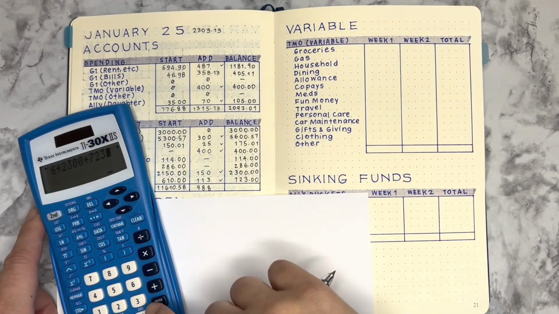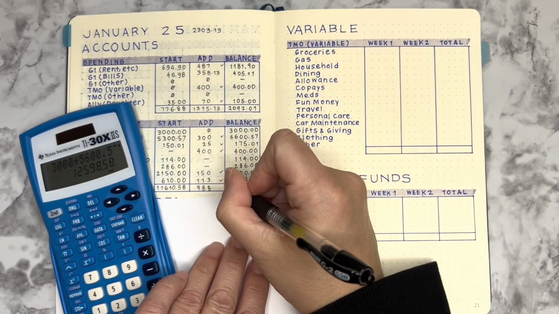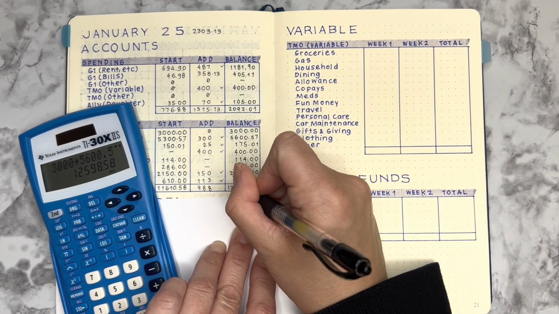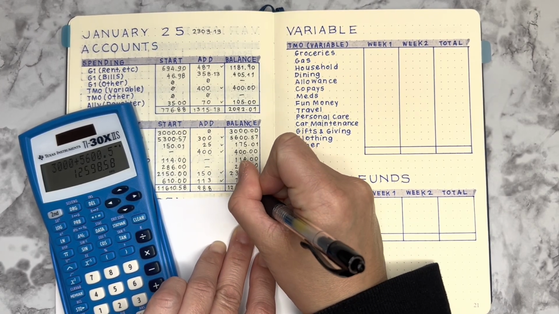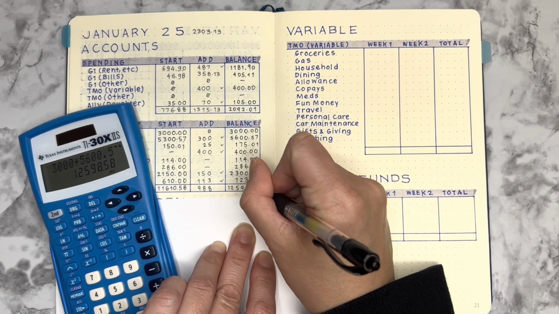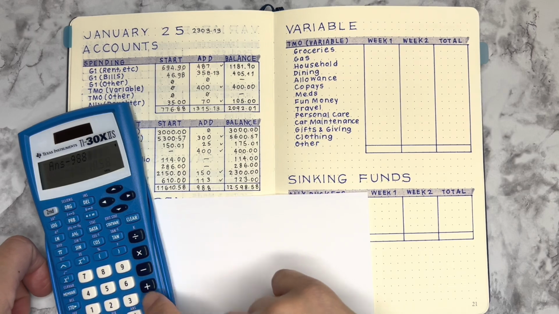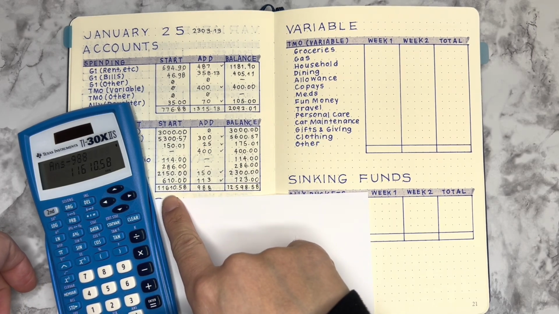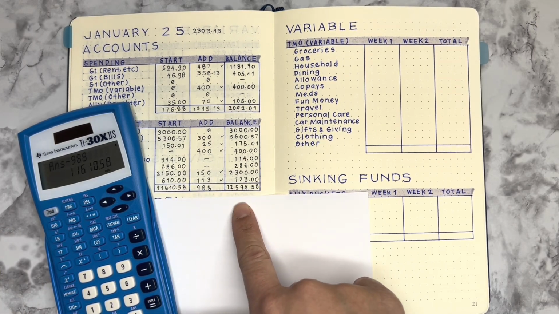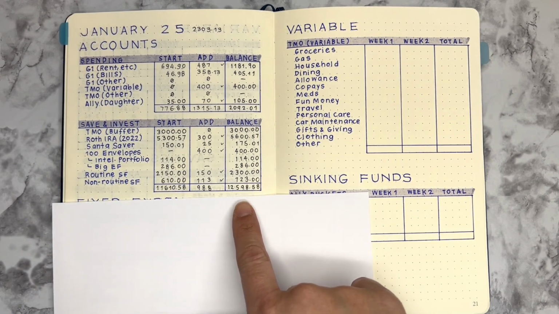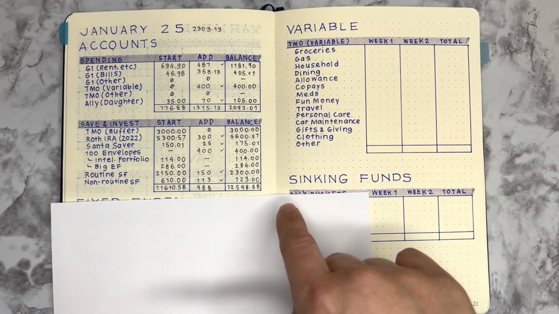Okay, so down here we have 12,598.58. And then we subtract the 988 from that, and it should be this. And it is. So all in all, for saving and investing, we have $12,598.58.